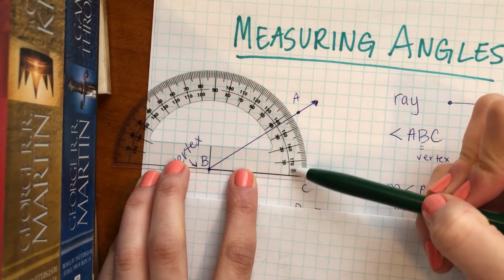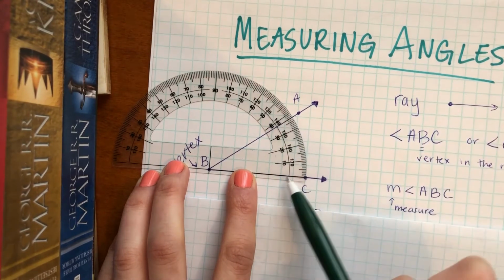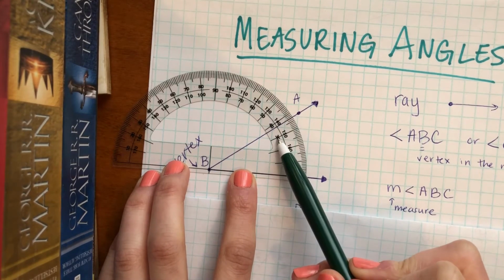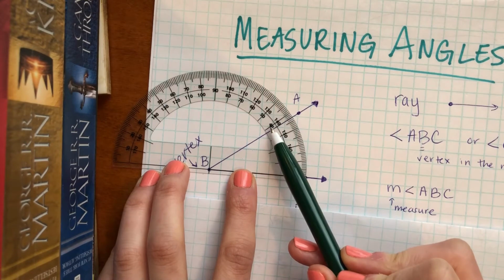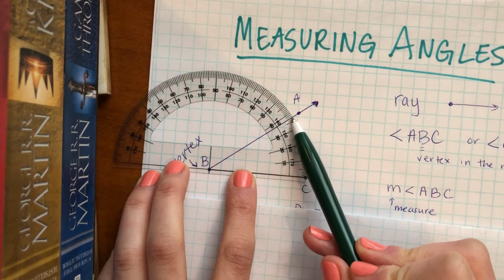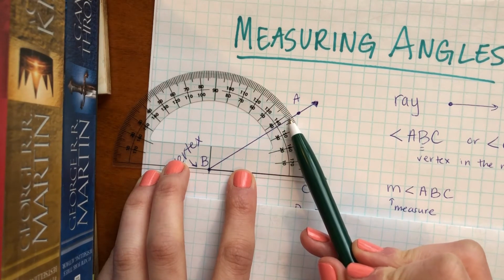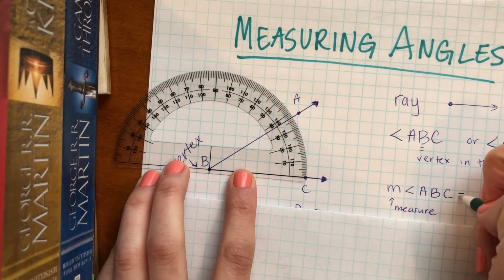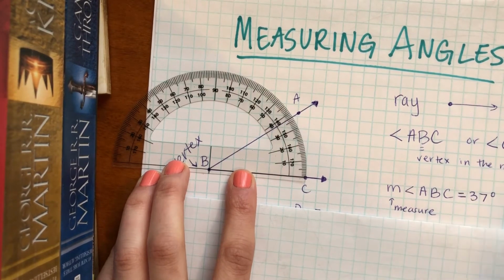So our angle is opening up like this. So I want to start at 0 and count up. So I'm going to go 0, 10, 20, 30. Doesn't quite get to 40. It's at about 37 degrees. So I would say the measure of angle ABC is approximately 37 degrees.